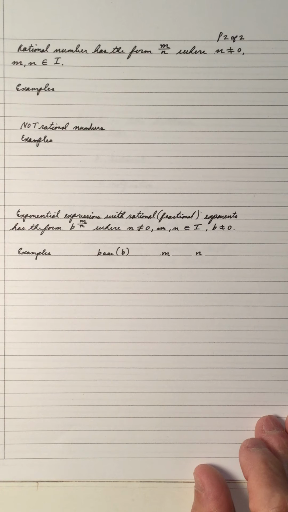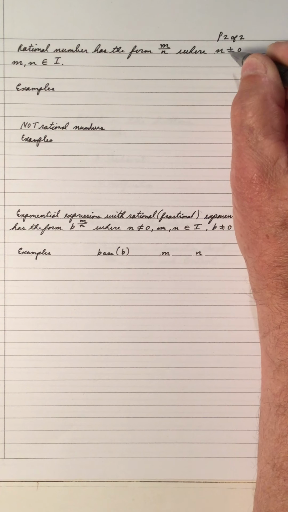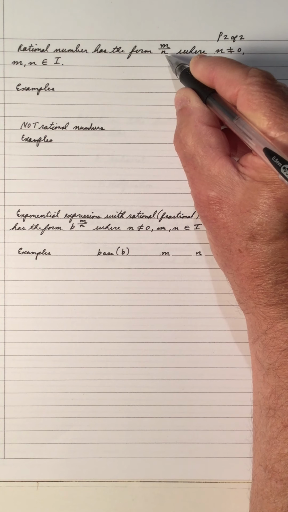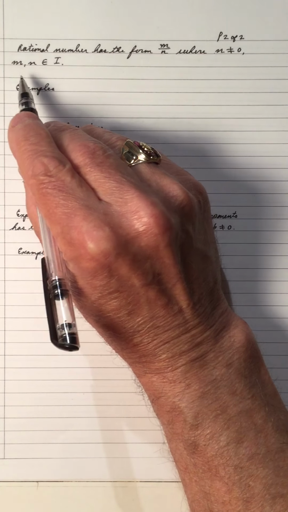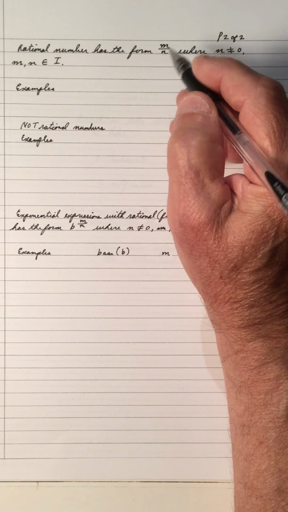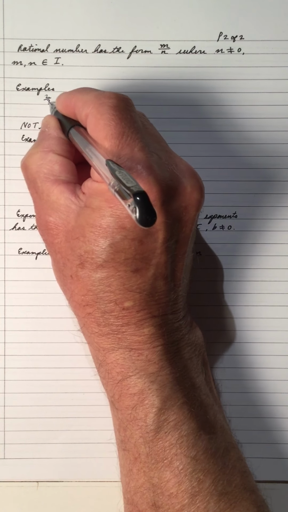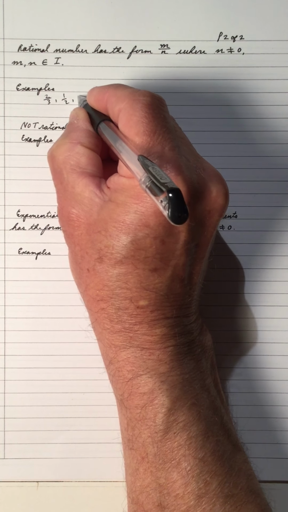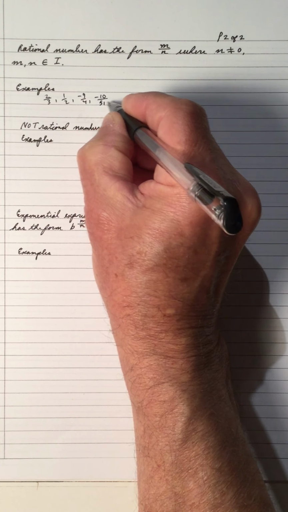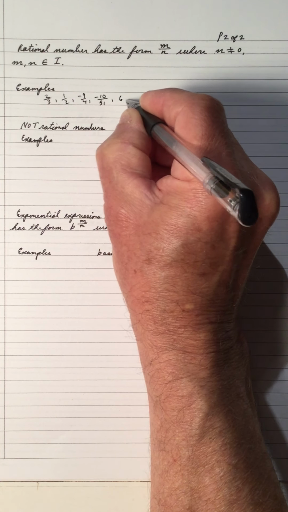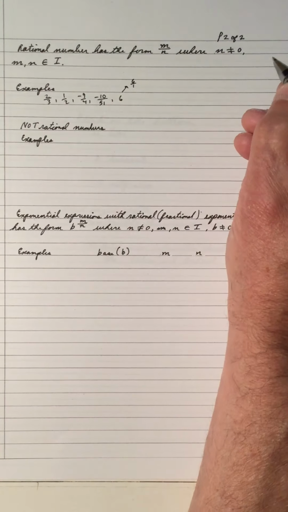As in the previous unit on rational numbers, a rational number has the form m over n, where n is not 0, because you cannot have 0 in the bottom of a fraction. Division by 0 is undefined, and m and n are integers. Some examples of a rational number would be 2 over 3, 1/2, 9 over 4, negative 10 over 51, or we could just have an integer 6, but 6 is also the same as 6 over 1.